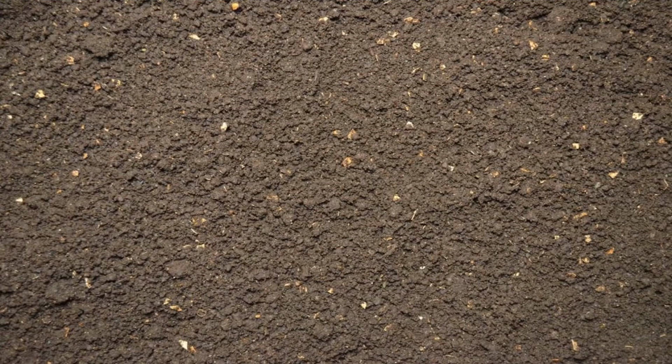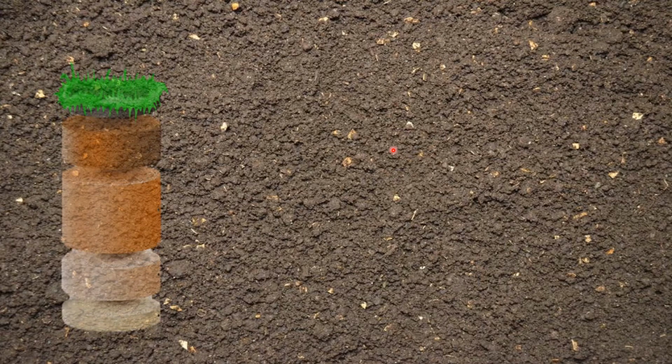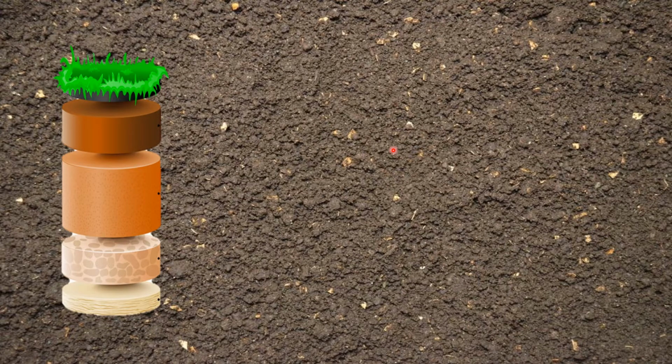So dear students, as we know, soil is a mixture, right? What kind of mixture is soil? Actually, soil is a mixture which contains small particles of rock. As we know, soil forms from the rock, so it contains small particles of rock. It also contains bits of decayed living organisms, which is called humus.